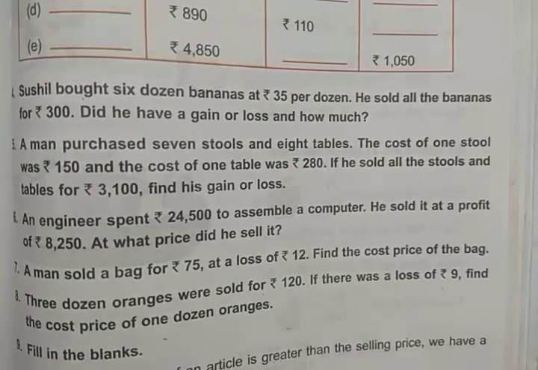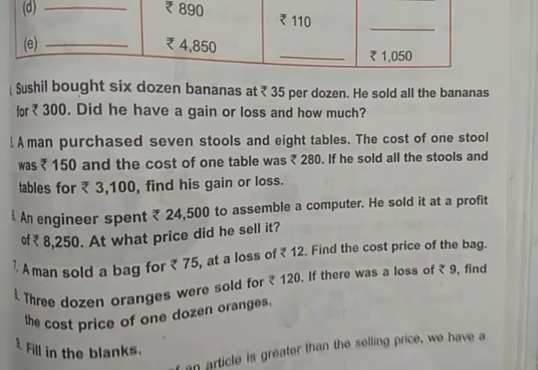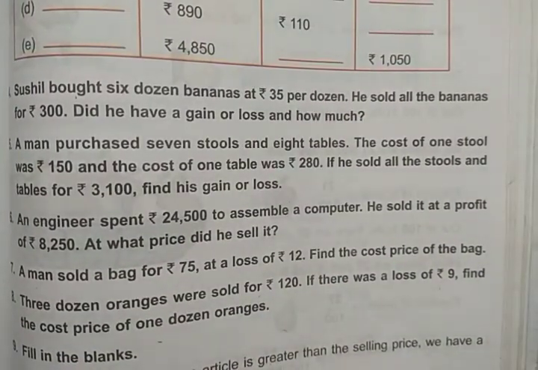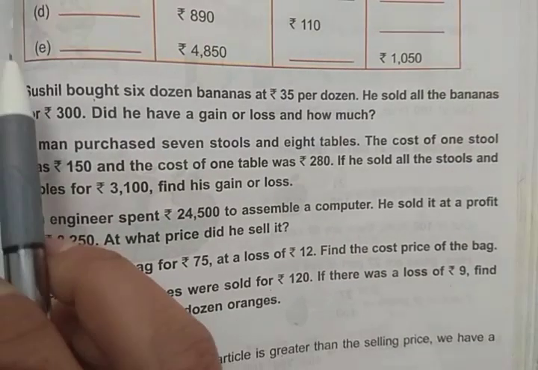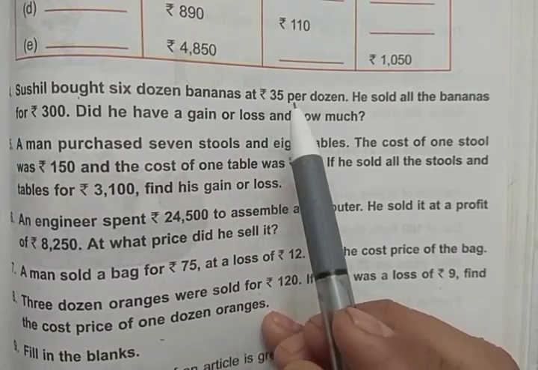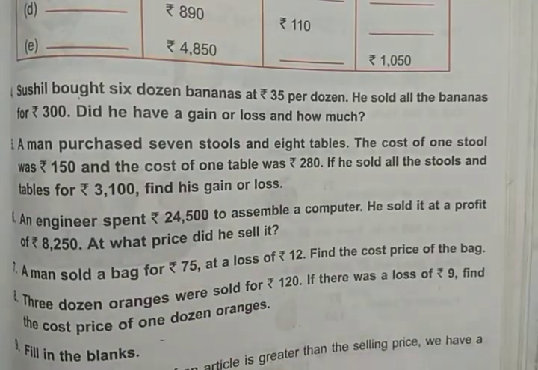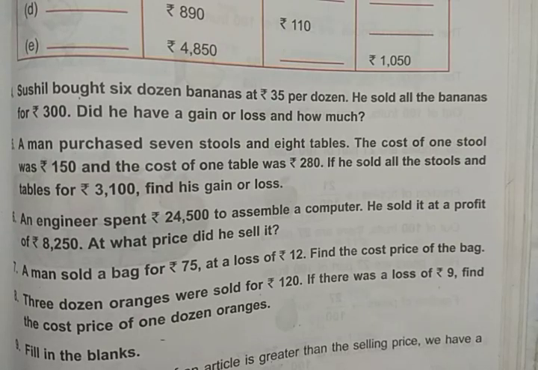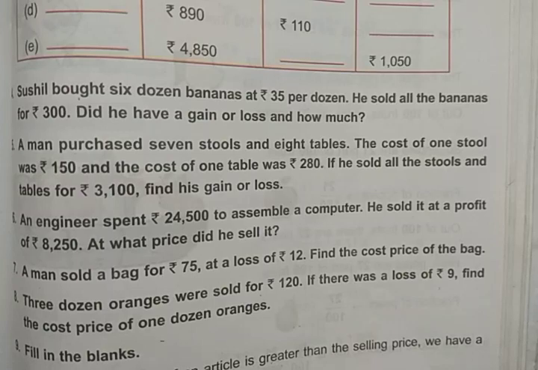Next is Sushil bought 6 dozen bananas. So Sushil bought 6 dozen bananas at rupees 35 per dozen. So read the question carefully. Here the cost price of 1 dozen banana is given.